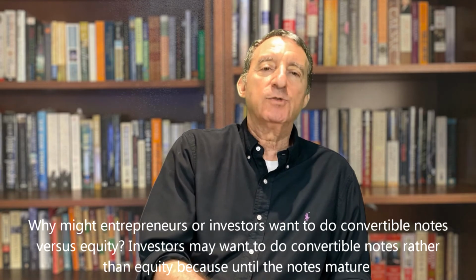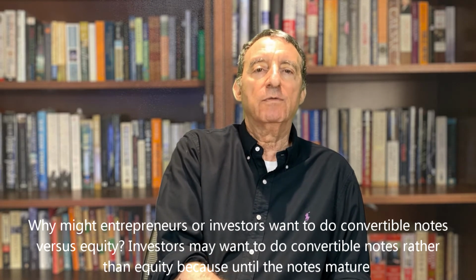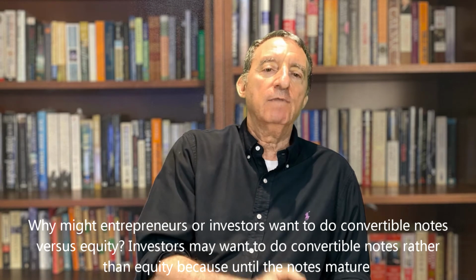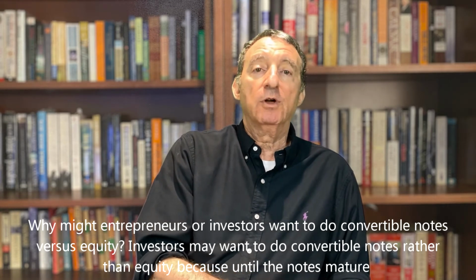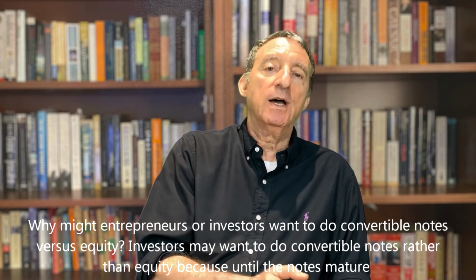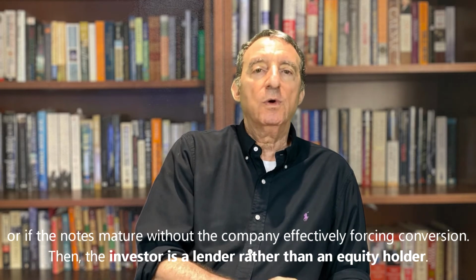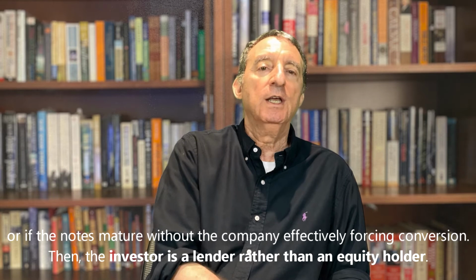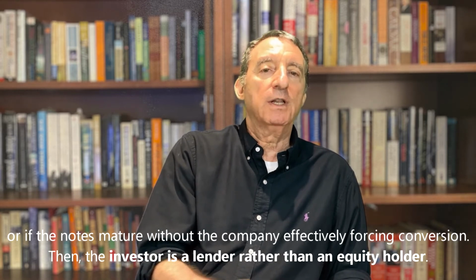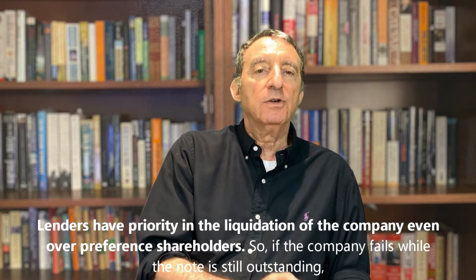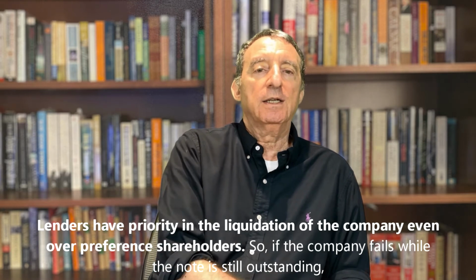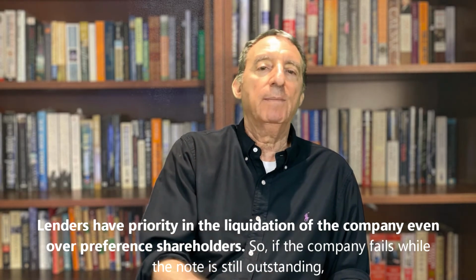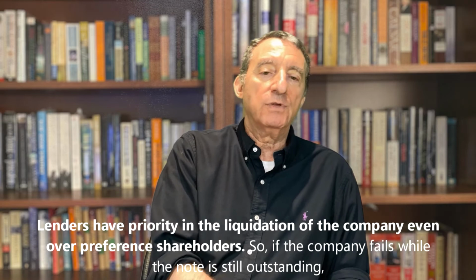Why might entrepreneurs or investors want to do convertible notes versus equity? Investors may want to do convertible notes rather than equity because until the note matures, or if the note matures without the company effectively forcing conversion, the investor is a lender rather than an equity holder. Lenders have priority in the liquidation of the company, even over preference shareholders.